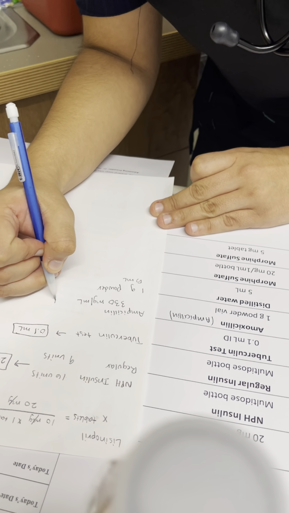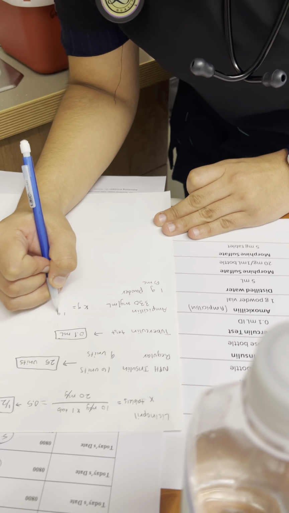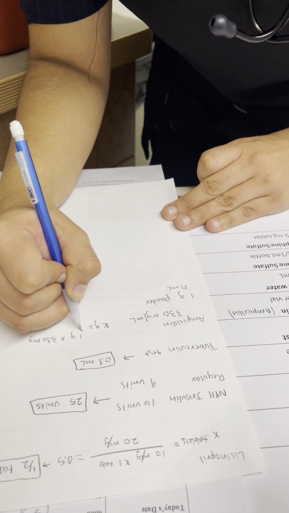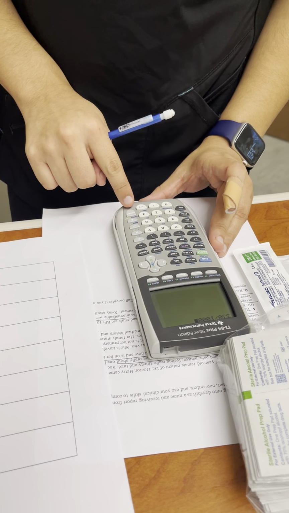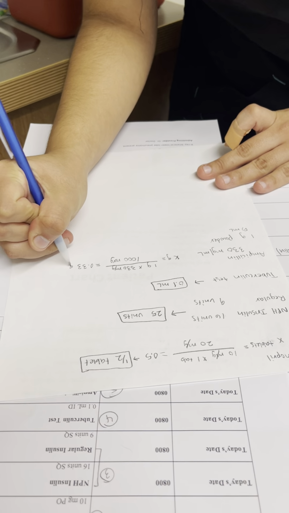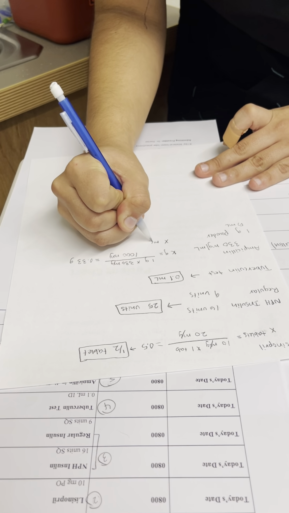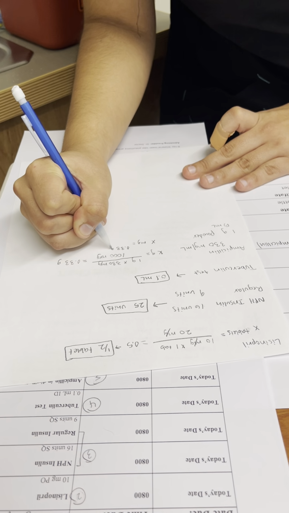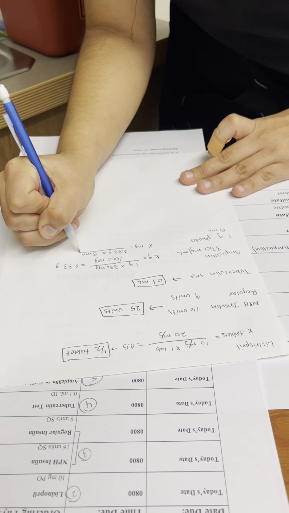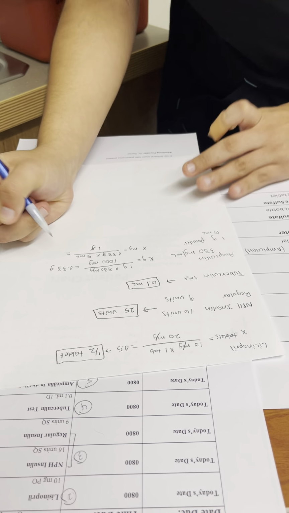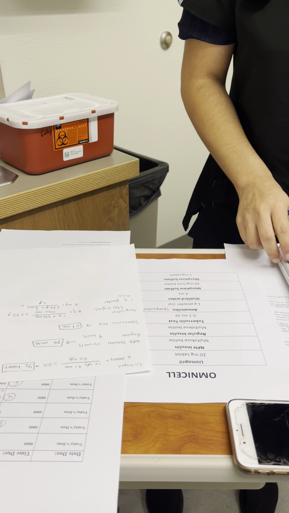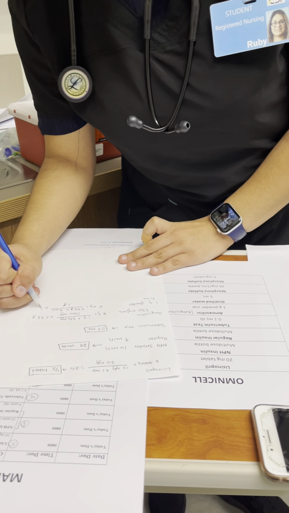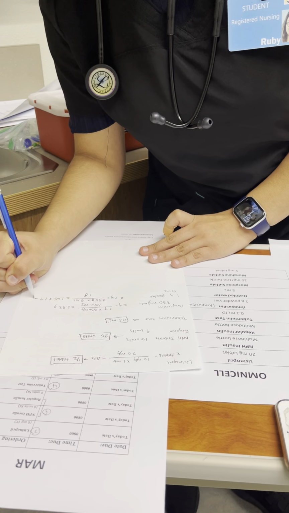So then we're gonna put... So it's 1.65 rounded to 1.7 mils.